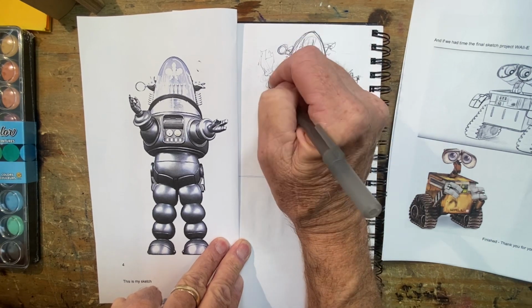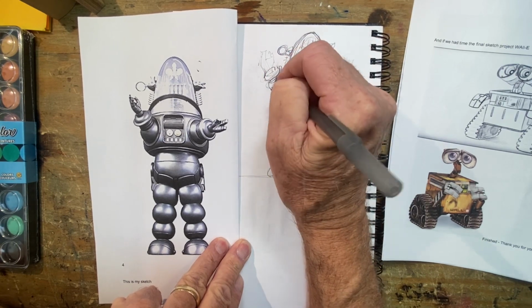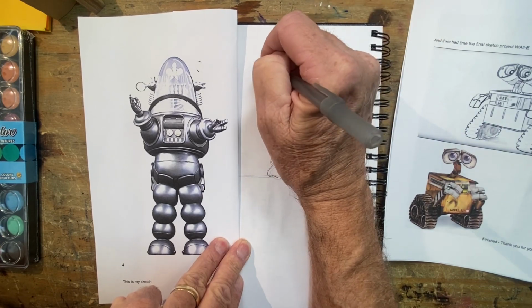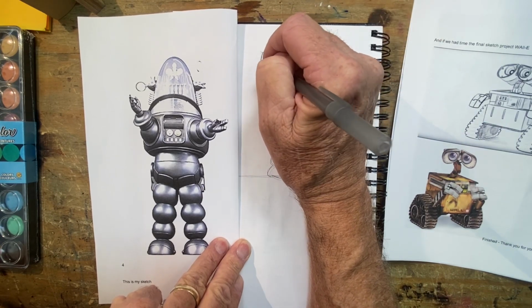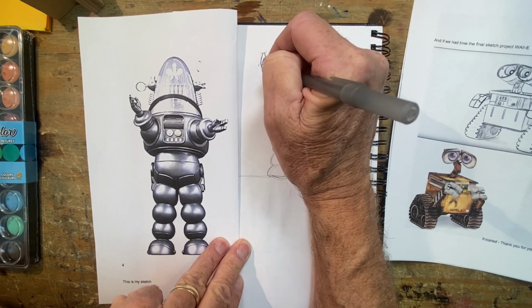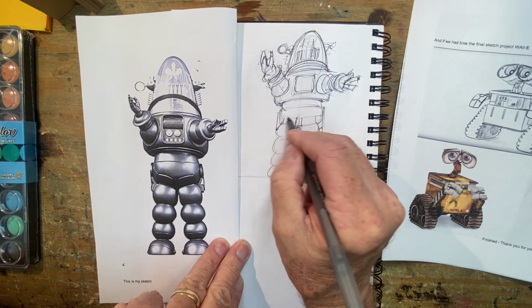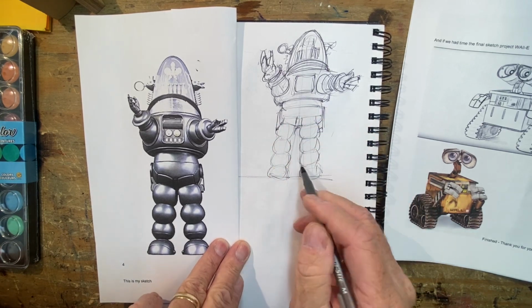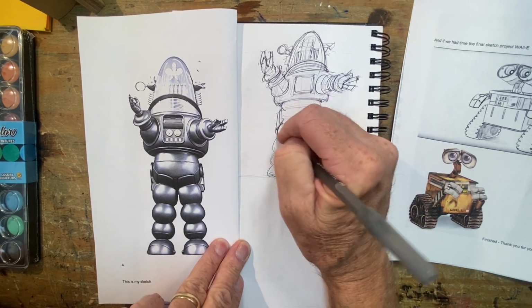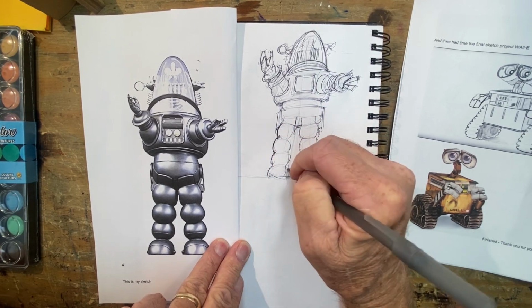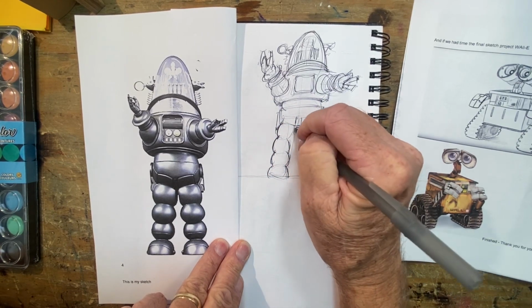All these little cool details. There's that finger that's closest to you, and the one out here, the thumb. There we go. So I think it's a good start. And we go a little darker on the outside. Even more dark.